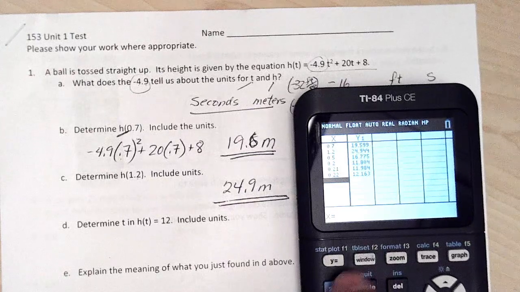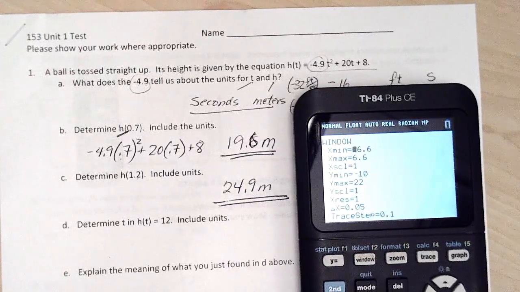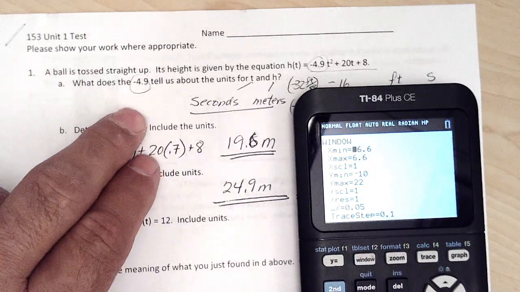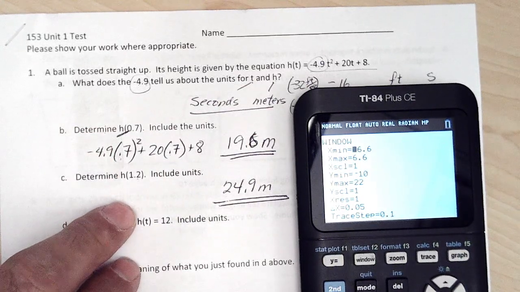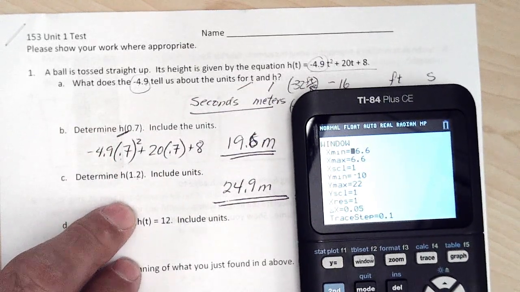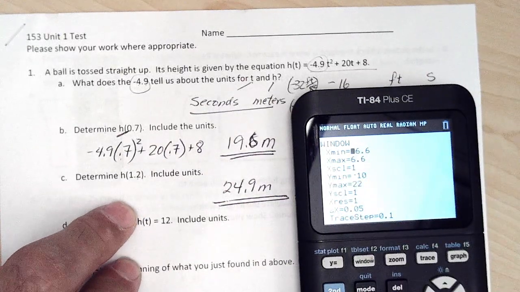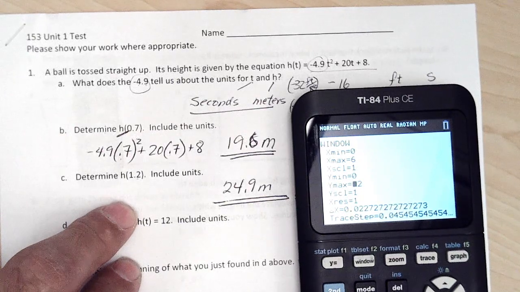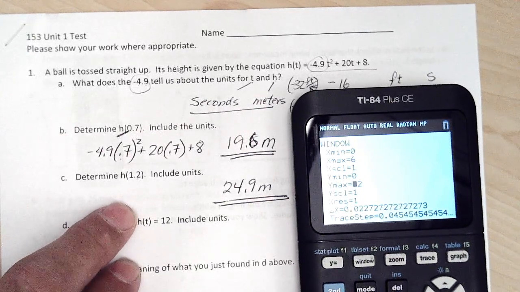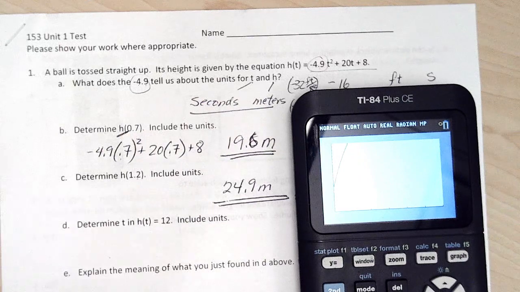Now let's make the window correct. So I'm going to deal with time, and we're going up. If something's thrown in the air, it's not going to be in the air very long. And it's not going to be in negative time, so I'm going to go from 0 to maybe 6 seconds. And it's not going to be any lower than 0. It might get up to 22 meters. Don't know. But I'll push graph and see what happens. Oh, it went higher than 22.